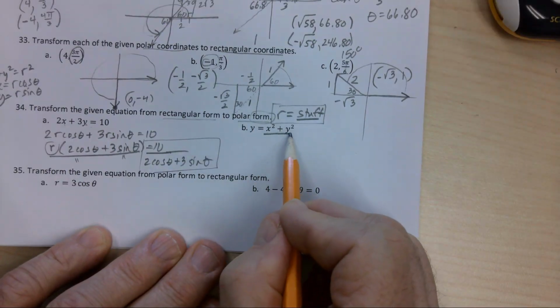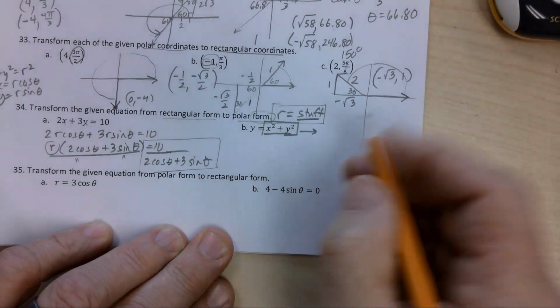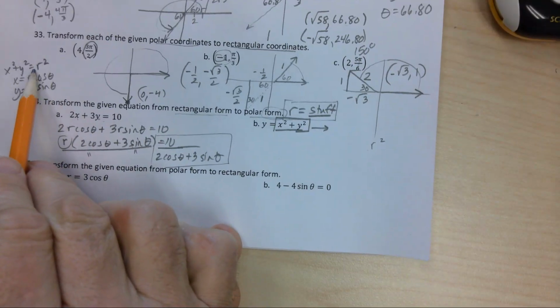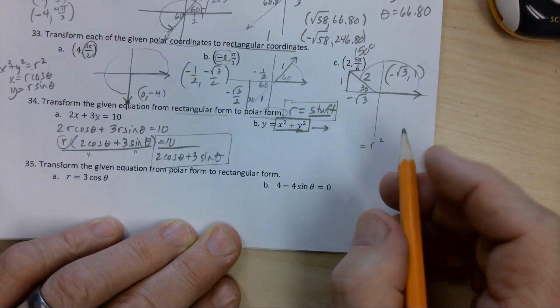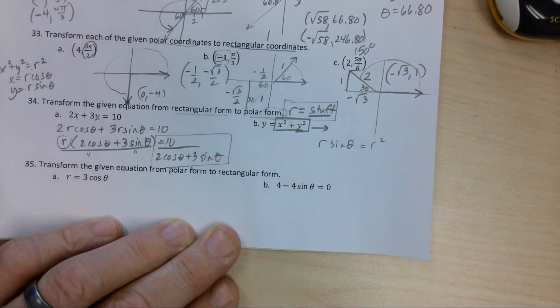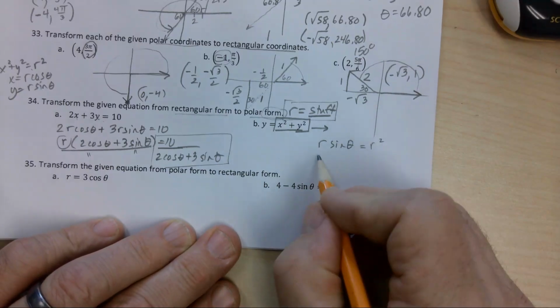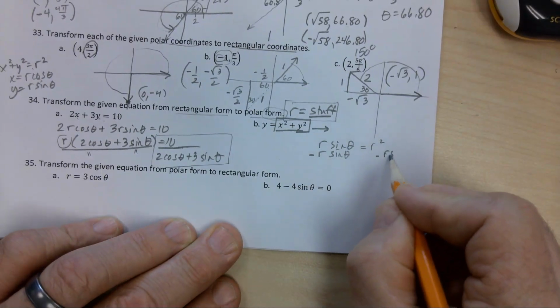x squared plus y squared is just screaming out, look at me, look at me. What are we going to replace that with? r squared. Just look at your little formula guy right here. And then we've got y, which is r sine theta. Now, a lot of people want to divide everything by r. Don't you dare think about that. We're going to set this equal to 0 by subtracting r sine theta.